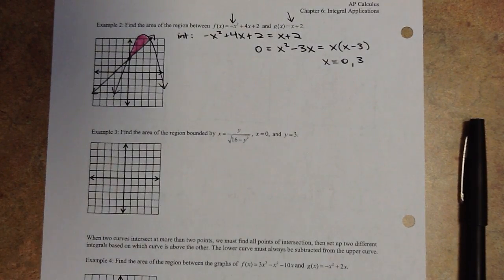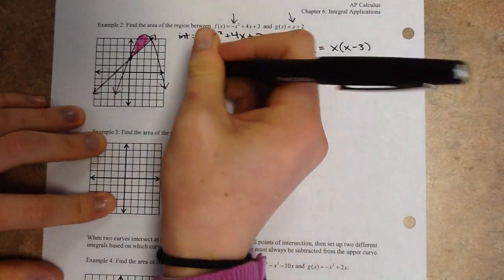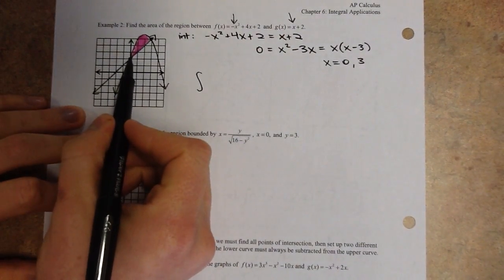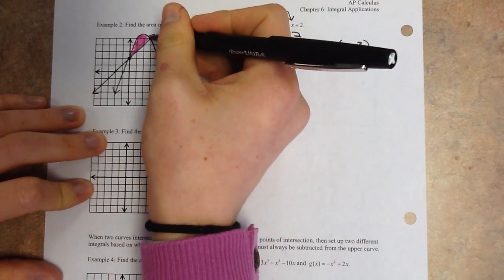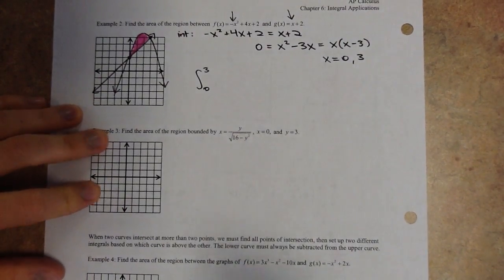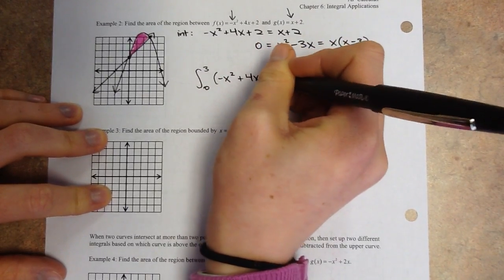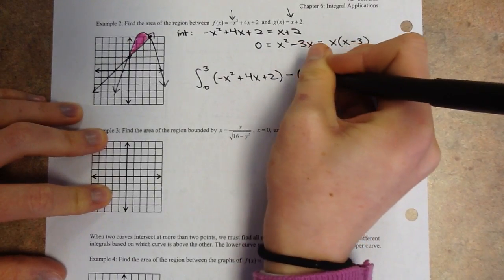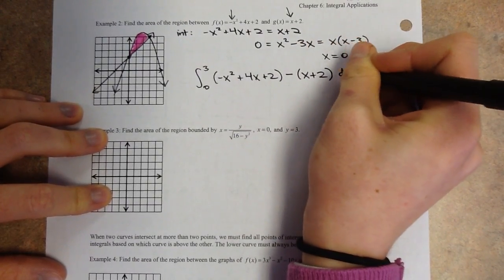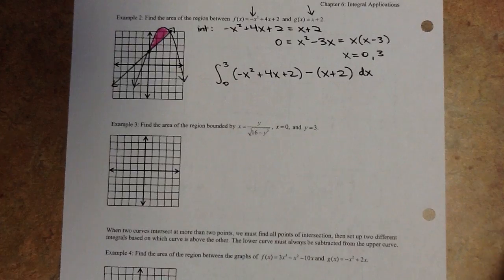So now from that point, once the setup is done, because the setup is the more difficult part. Like I said, I know you know how to integrate, or I hope you know how to integrate. So from this point in these notes, we're just going to set up the actual integral and then just plug it right into our calculators. So the integral from, we start at x equals 0, and we end when x equals 3. Okay, so those are our bounds. And then we put upper function, which is negative x squared plus 4x plus 2, and then minus the lower function. Make sure you're putting it in parentheses, otherwise we could mess up our signs, and don't forget your dx. Okay, so now we're going to plug it into our calculator.